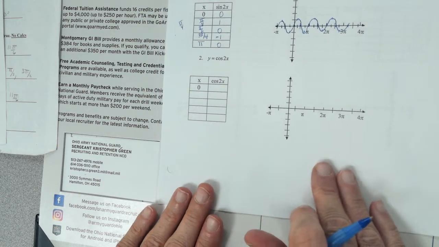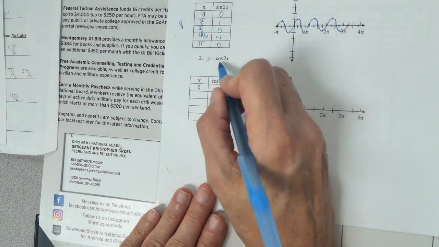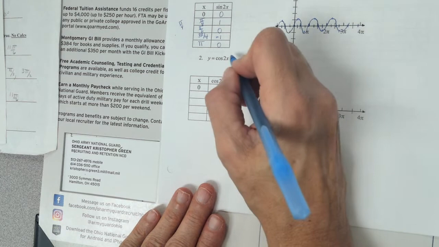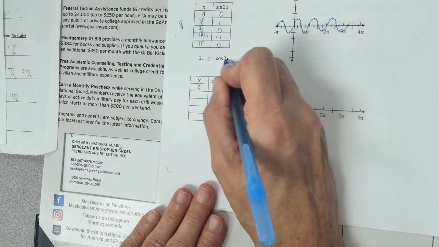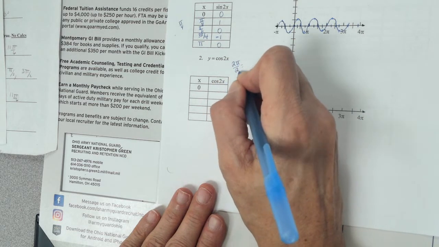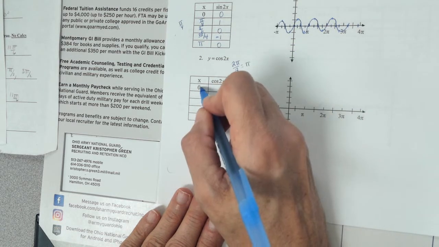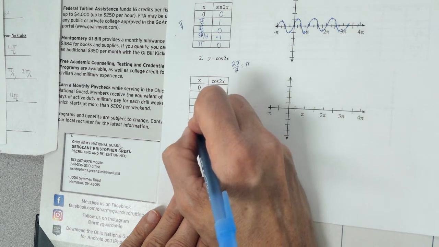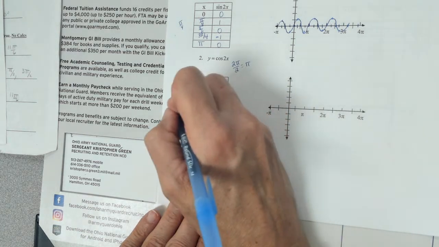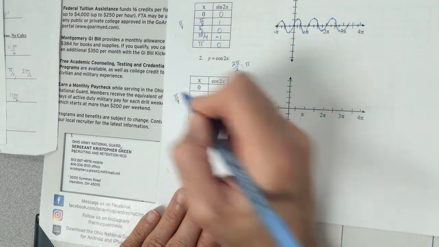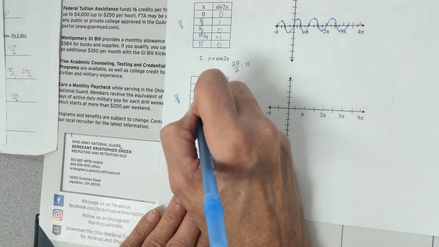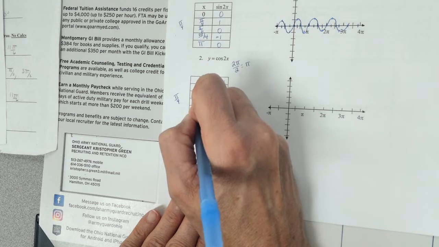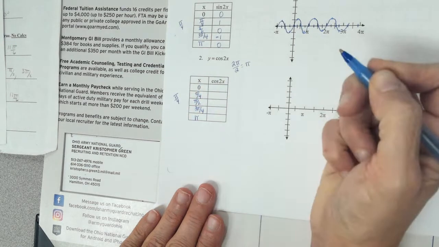All right, my next one will be very similar, except now I'm going to be graphing cosine. Again, I'm going to take my normal period of 2 pi divided by the number that's in front of the x. 2 pi divided by 2 is pi. So I'm going to start at 0, end at pi. These intervals will be pi over 4. So pi over 4, pi over 2, 3 pi over 4.